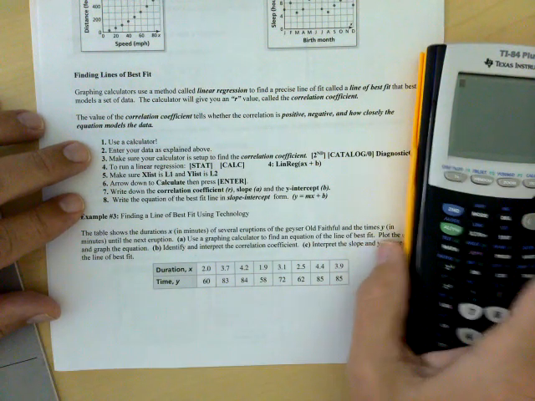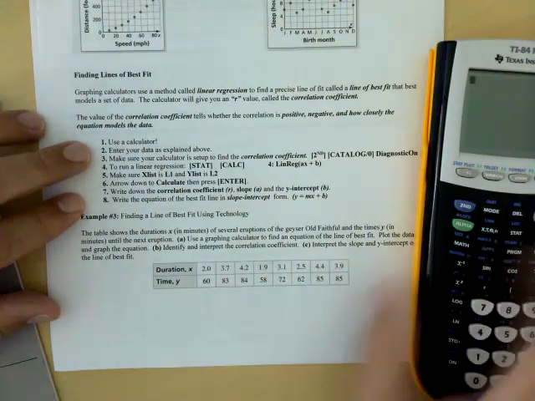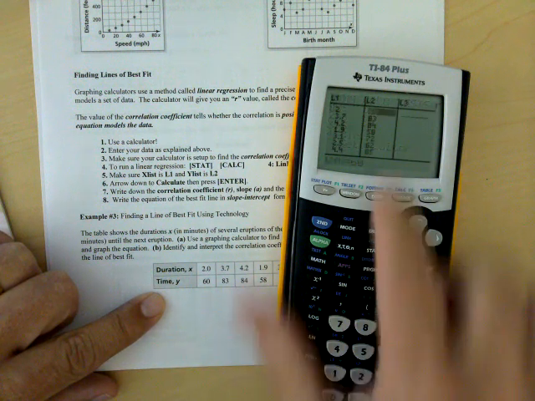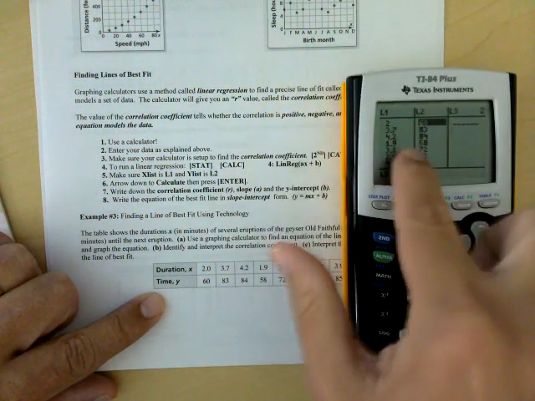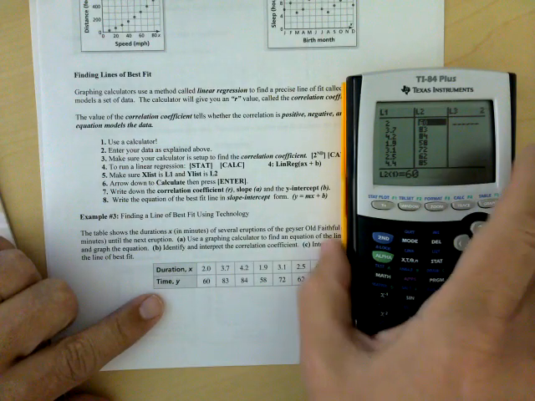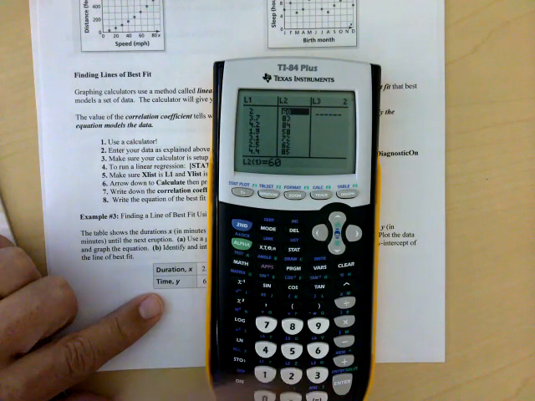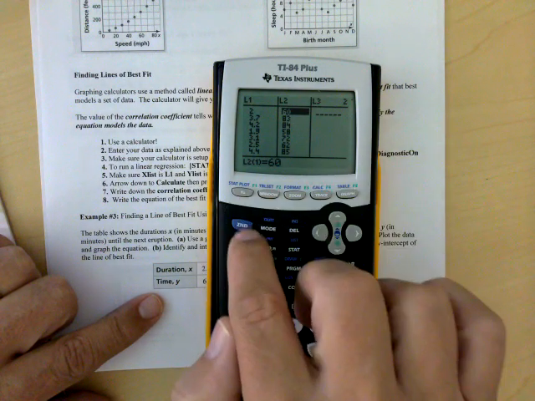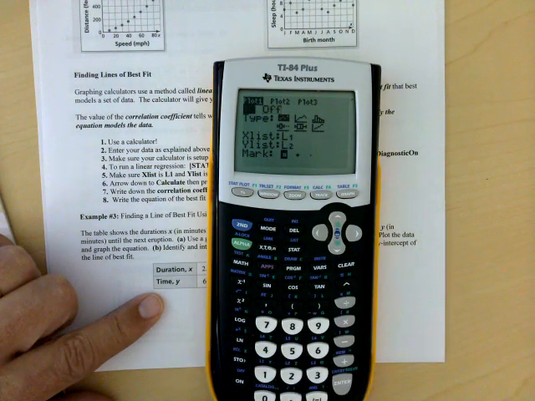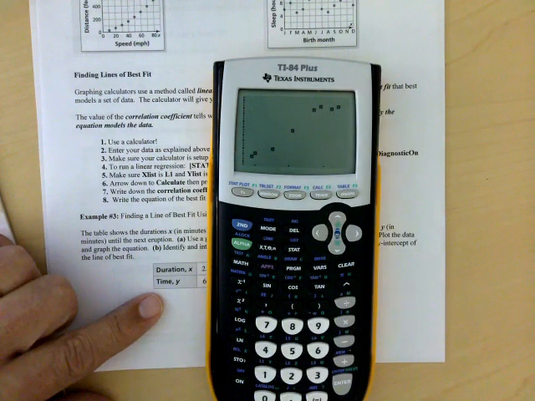So first step, you need to make sure the data gets in. That's what that other video showed. So I already hit my stat key, and I already have this table in my calculator, okay? And so my previous video, I showed how we can actually see the scatter plot by turning on the stat plot. So second y equals, by default, it's off, so I'm going to toggle it on.